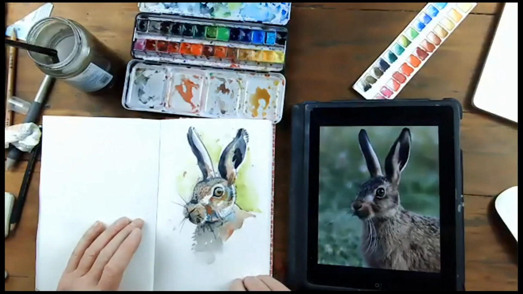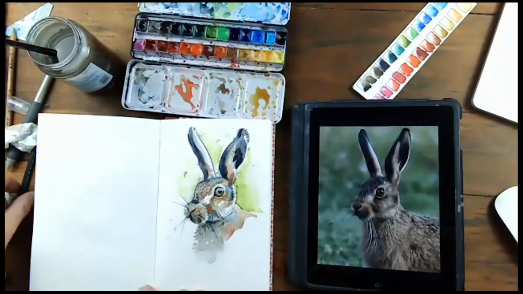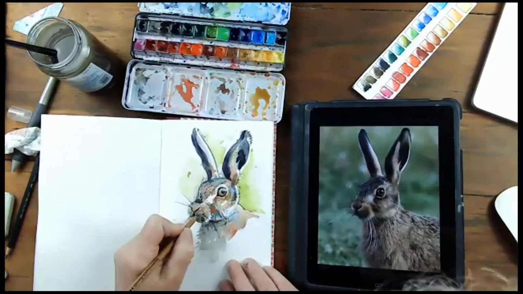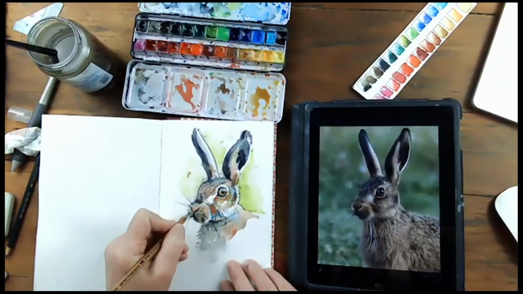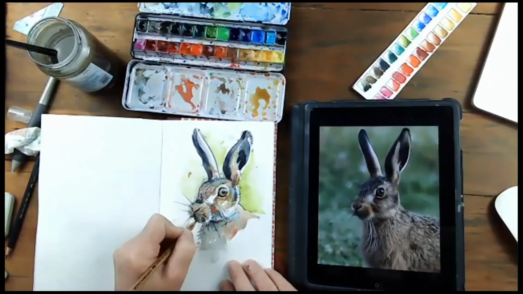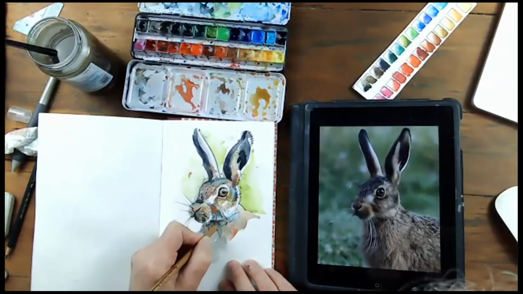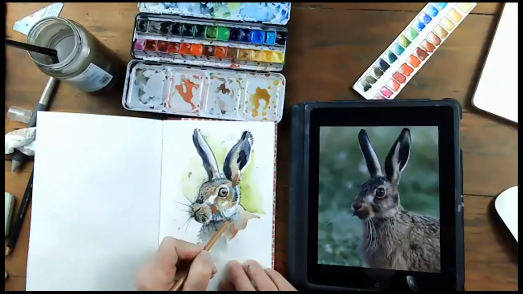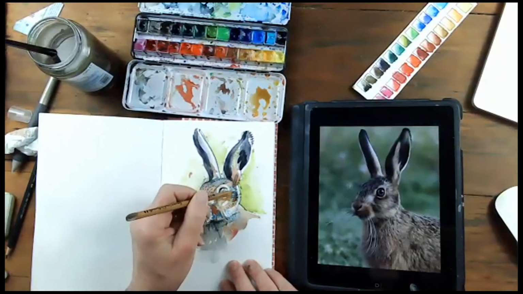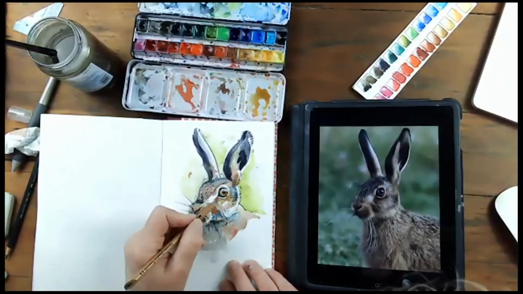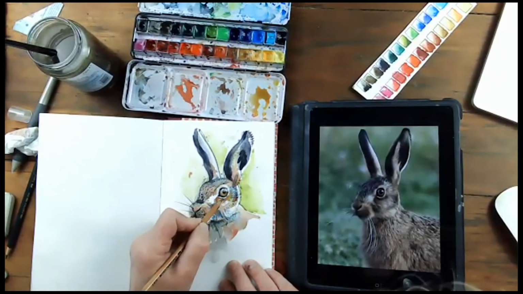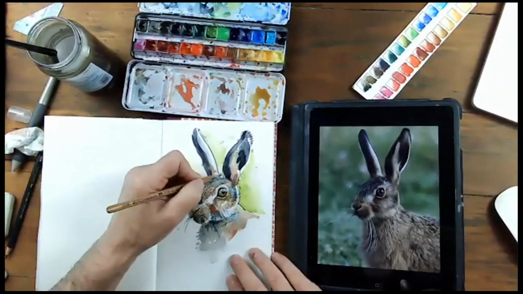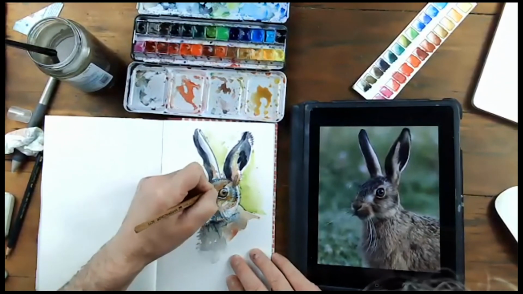Okay, I think he's about done. If I couldn't resist fiddling, I'd maybe come in here and put a few more bits in here. I could probably carry on defining or suggesting fur with a few pencil marks, because they're hairy fellows, aren't they? Maybe this eye socket would benefit from a few marks. But other than that, I'm tempted to call this guy done.